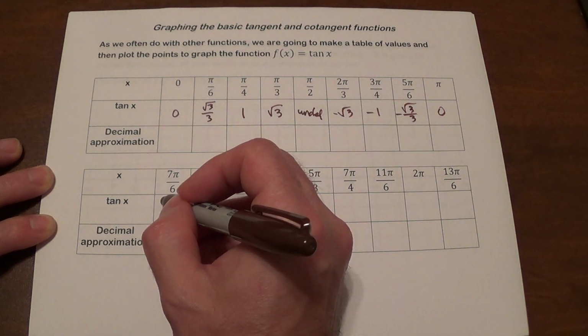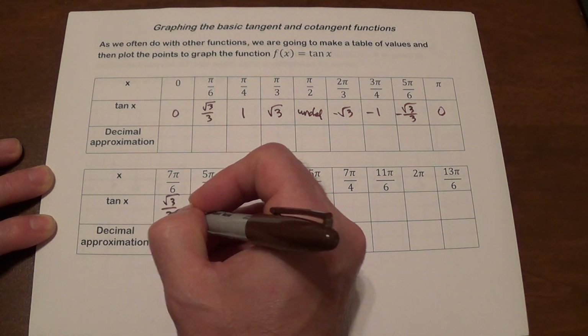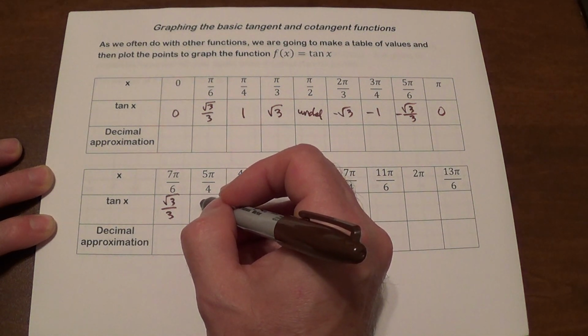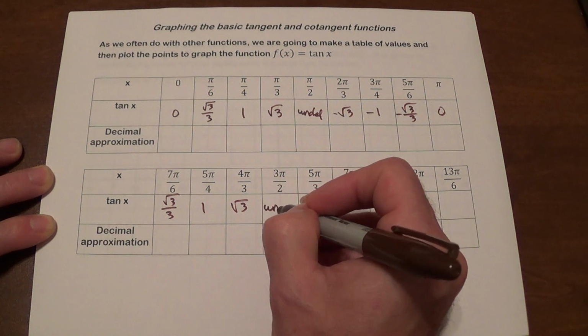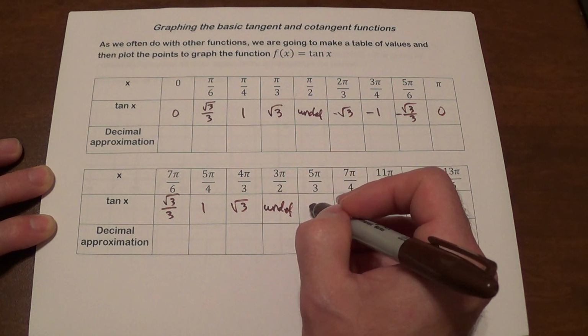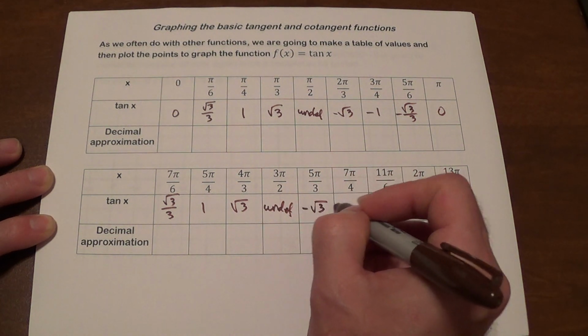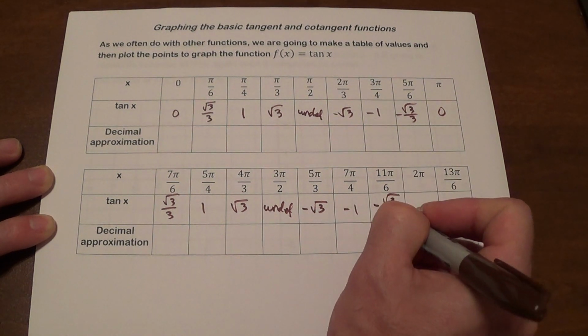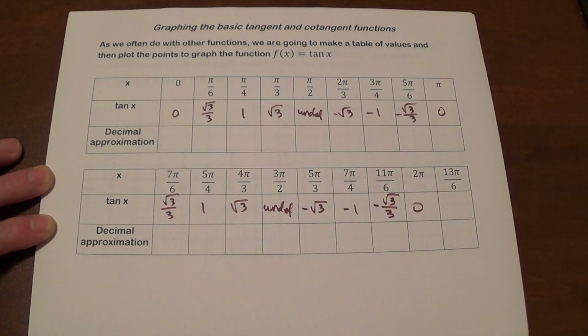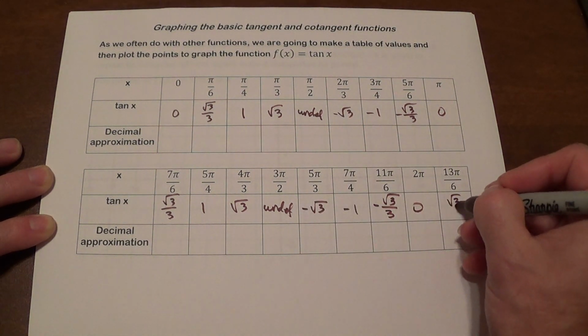7 pi over 6 will give us positive square root of 3 over 3. You're going to get 1 here, square root of 3. At 3 pi over 2 it's going to be undefined again. At 5 pi over 3 it's going to be negative square root of 3, negative 1. Negative square root of 3 over 3, 0, and this one's going to be square root of 3 over 3.